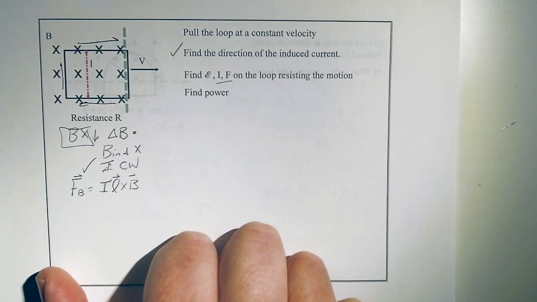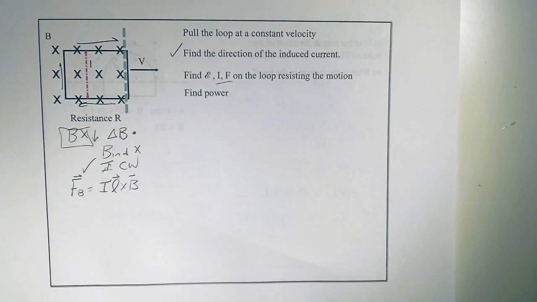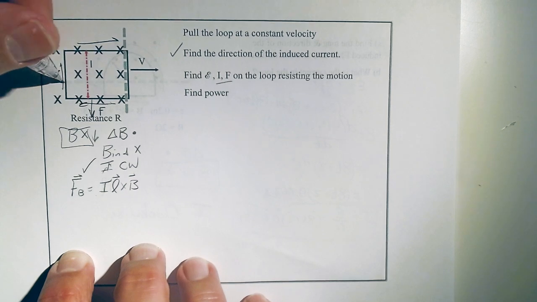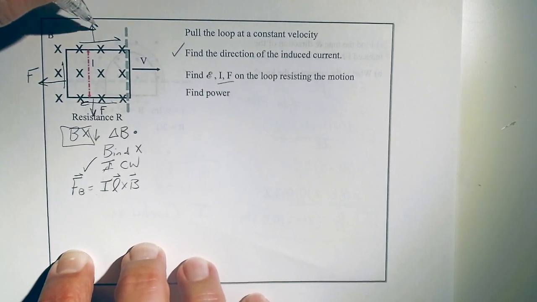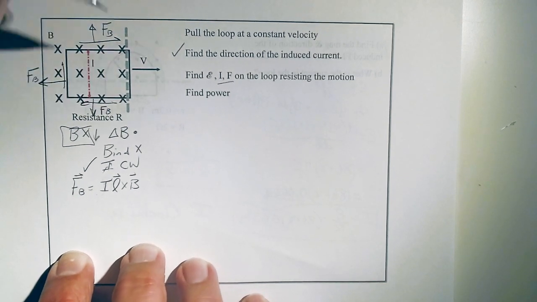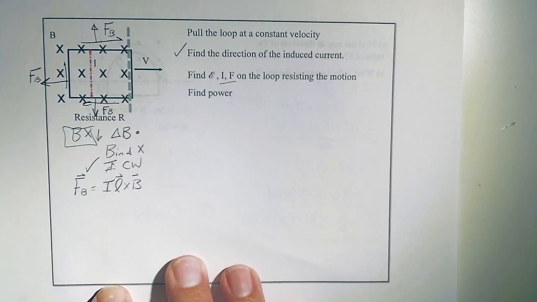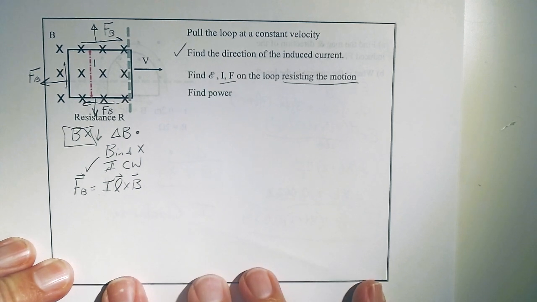This will be out of that B field, so we don't need to worry about that. I L cross B, this experiences a force down. This experiences a force here. Please stop the video and use your right hand rule if you have any issues with this. These two will cancel, but look at that. That is resisting the motion. So we've demonstrated that it will in fact resist the motion.